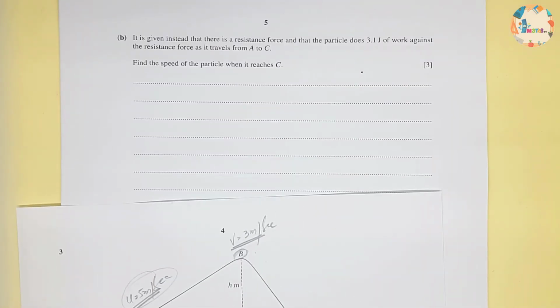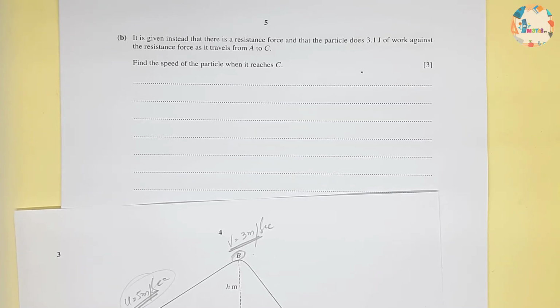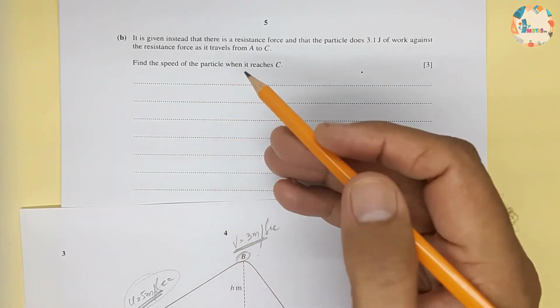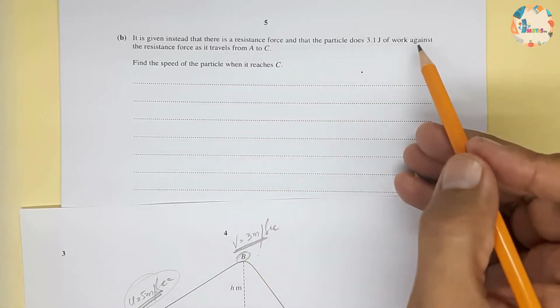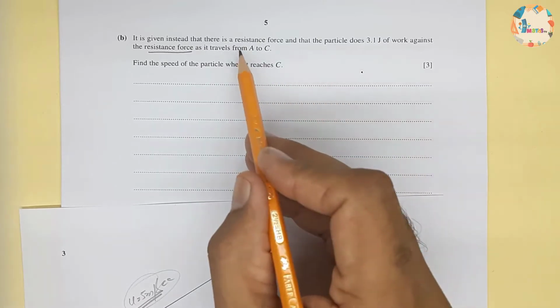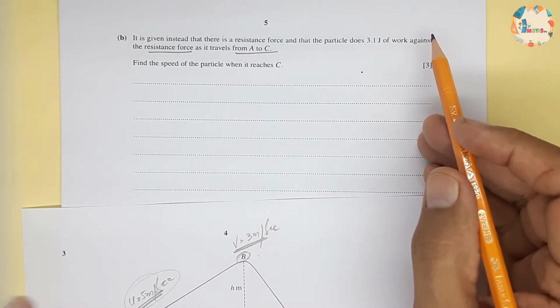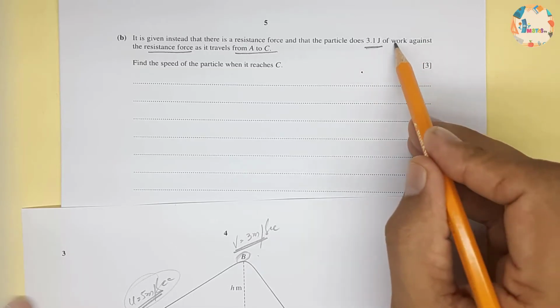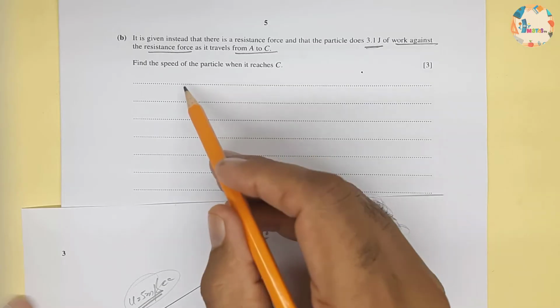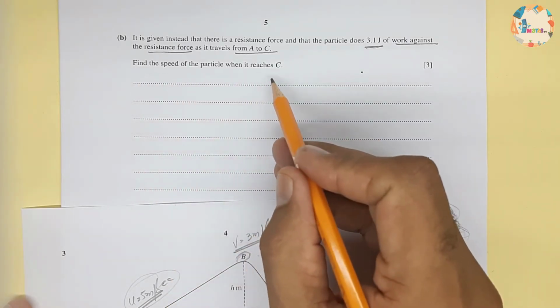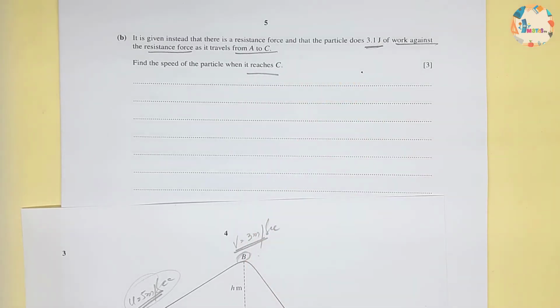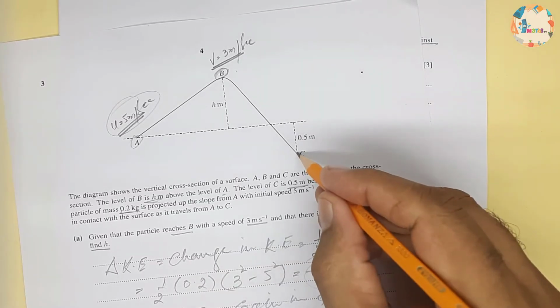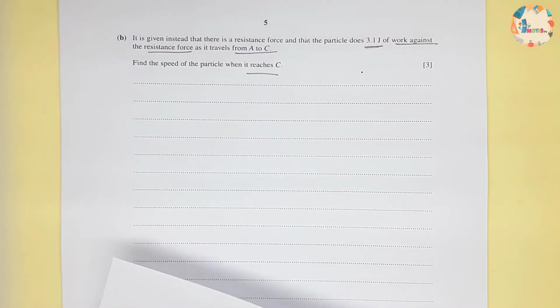Now in part B, it is given instead that there is a resistance force and that the particle does 3.1 joule of work against the resistance. Now in part A there was no resistance, but in this part B we have to consider this resistance force as well. From A to C, when the particle is traveling, this much energy is utilized in working against the resistive force. So find the speed of the particle when it reaches C, at sea level, basically at this point.